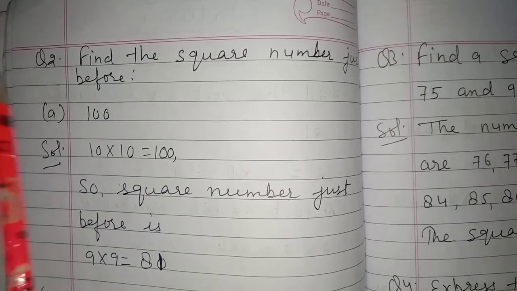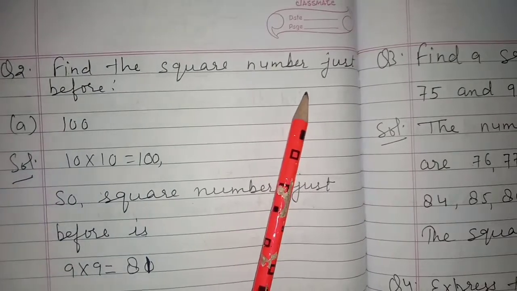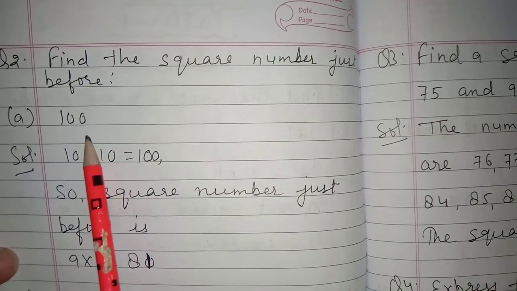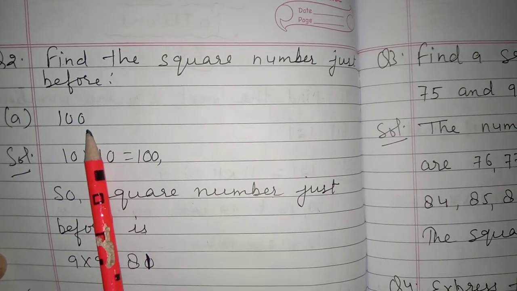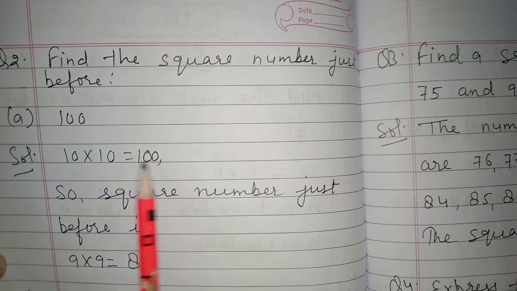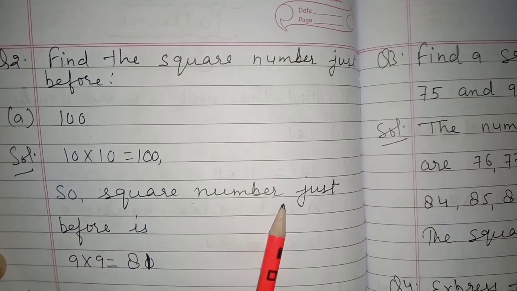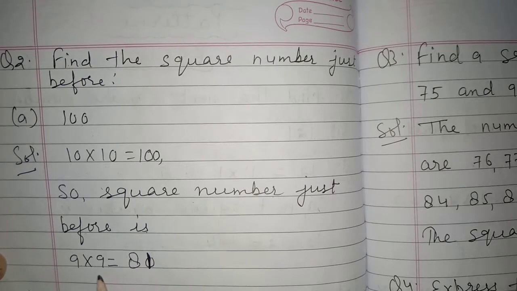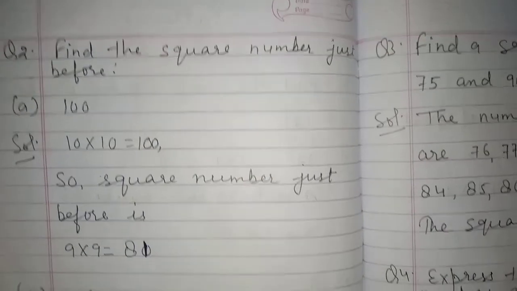Next is question number 2. Find the square number just before 100. 100 is the square of 10 because 10 into 10 is 100. So the square number just before will be 9 into 9, that is 81.